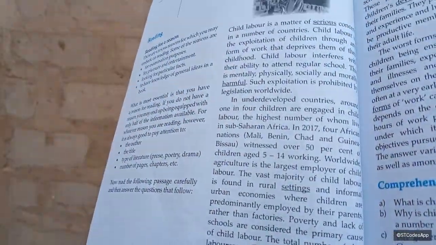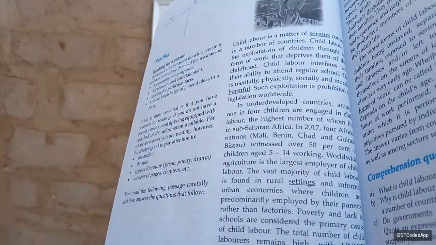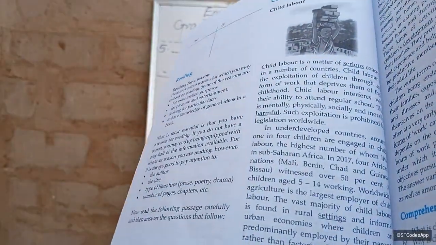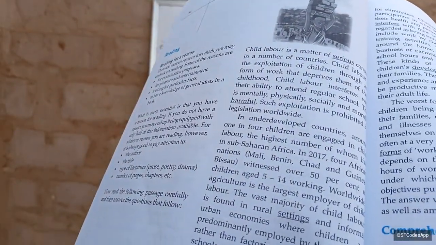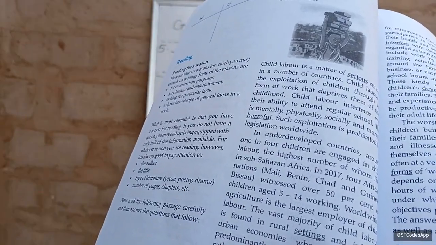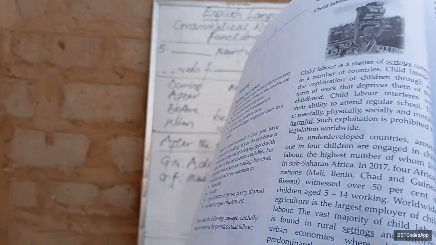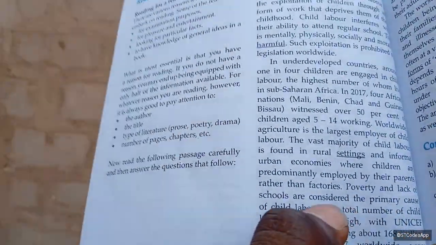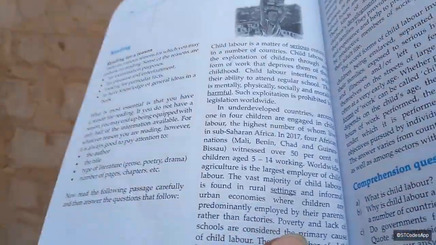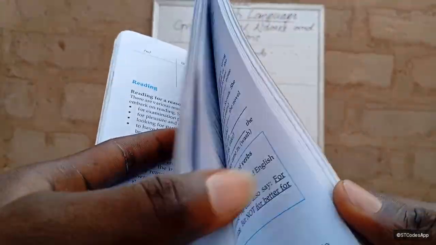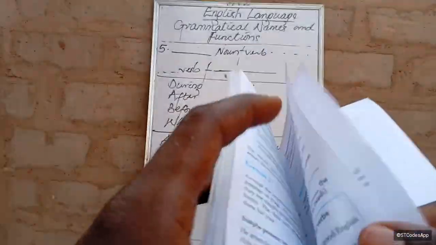Now, is it a noun phrase or a noun clause? It says, "the primary cause of child labor." That is going to be a phrase because there is no verb there, so it's going to be a noun phrase. And what will be the function? To be the object of this verb considered, or object of the verb phrase "are considered." Is that clear? Let me take two more.